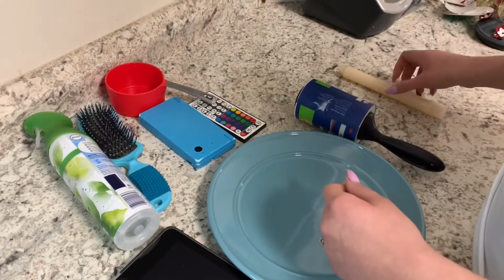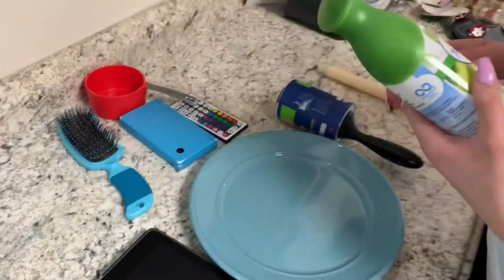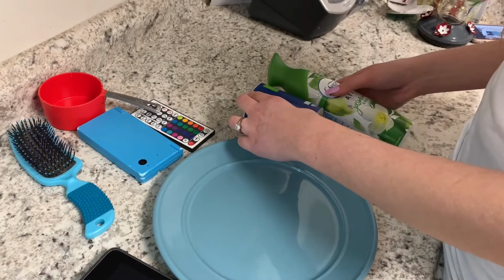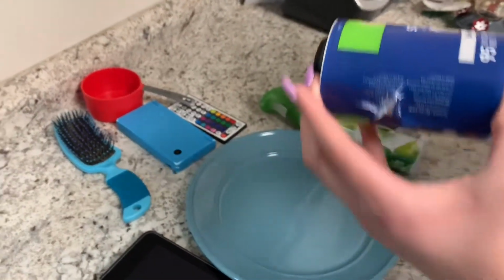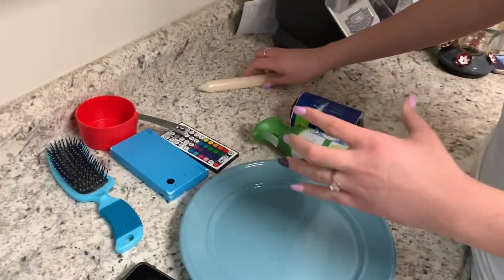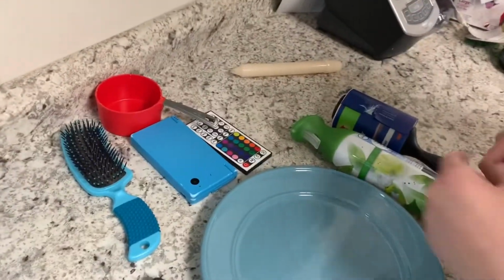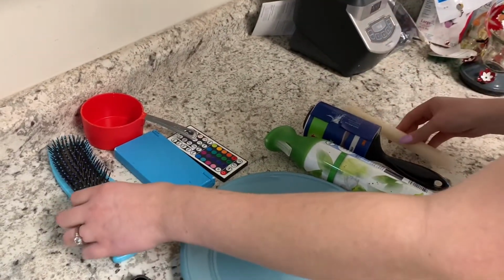Is there anything longer than the lint roller that might need to go in front of it? The Febreze, let's check and see here. Is the Febreze taller? Yes, it is. So now we have to put that in front of the lint roller there. Good job. Alrighty. And then we have the lint roller, so then what's next? What do we think is next? The candlestick. Let's measure that out.